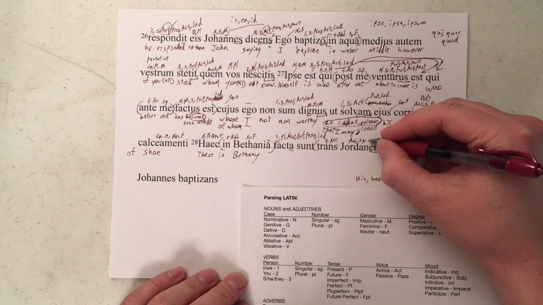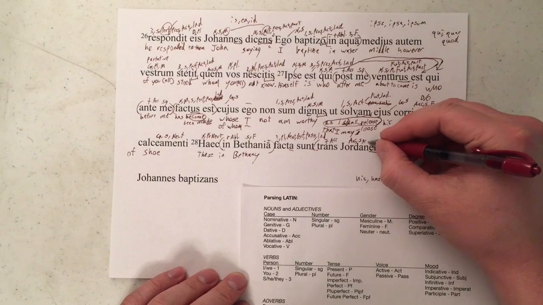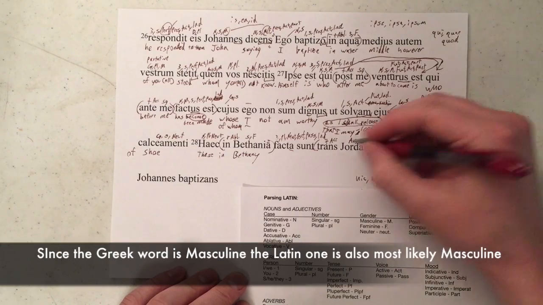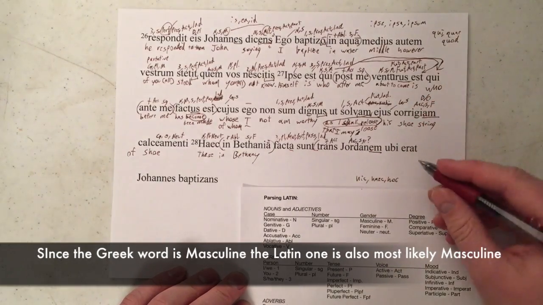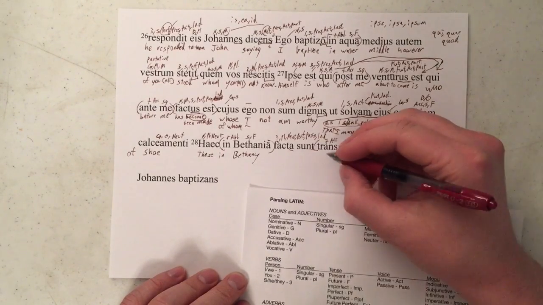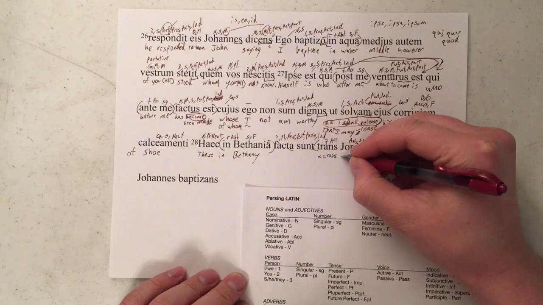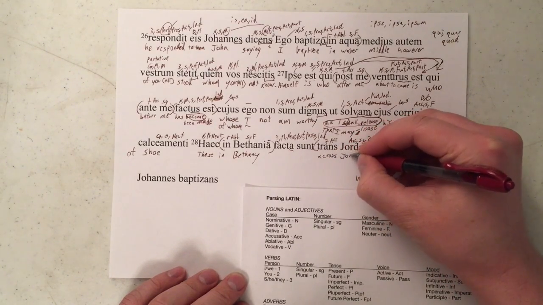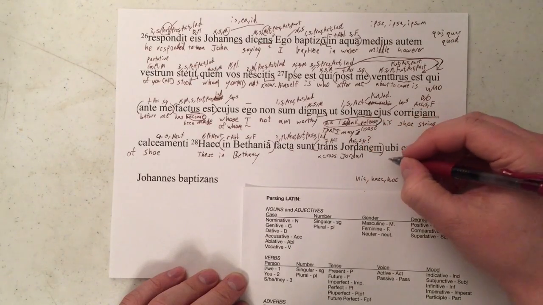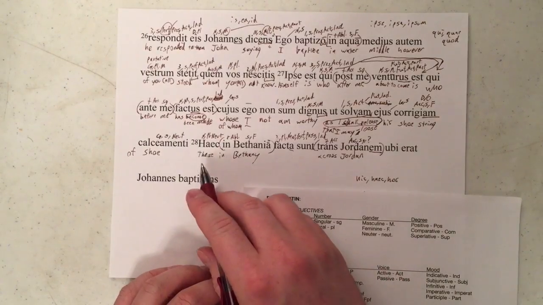Singular, and I don't actually know the gender of this word. I will have to leave that uncertain. But we don't have any adjectives modifying it, so it's not that important. Ubi is not a noun or an adjective, so our prepositional phrase has to end here, and this means across Jordan.